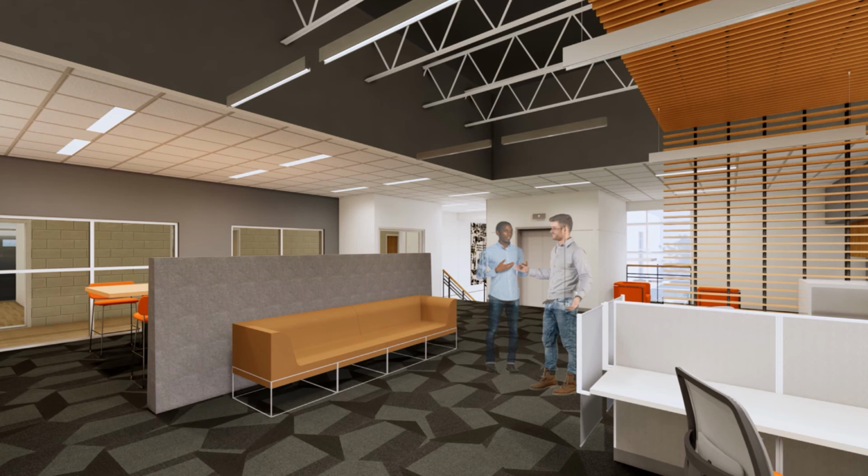All the furniture is modular. The client didn't want anything built in due to the fact that they wanted to make sure if their needs changed and as they grew, all that could be updated accordingly.